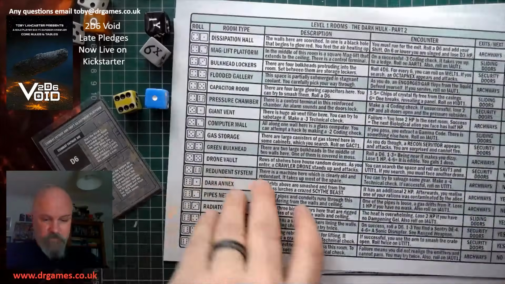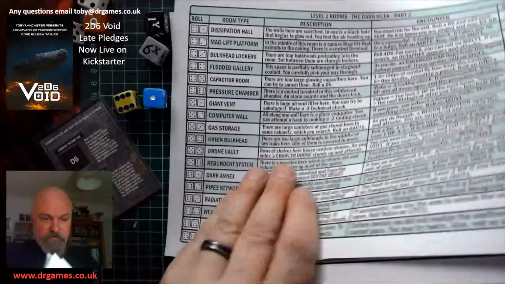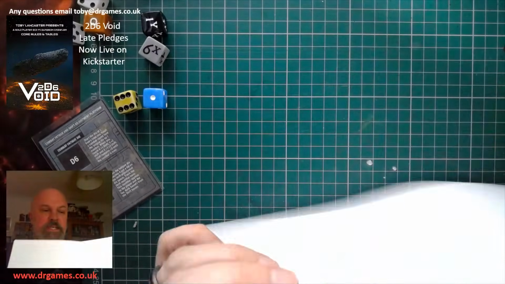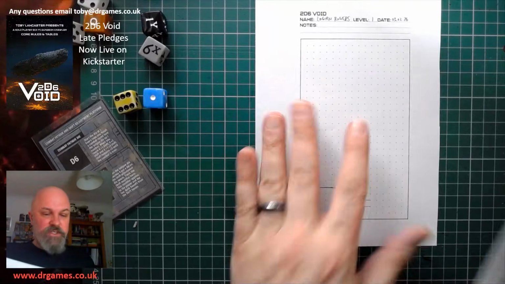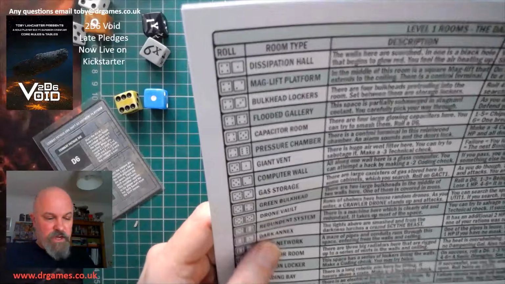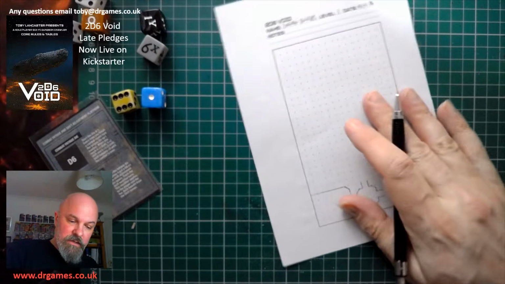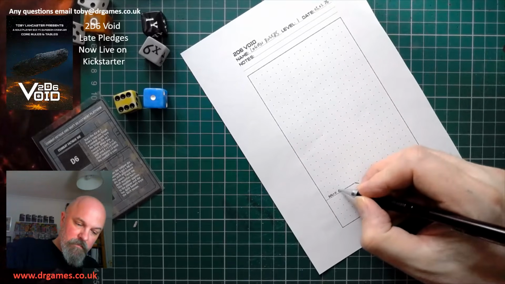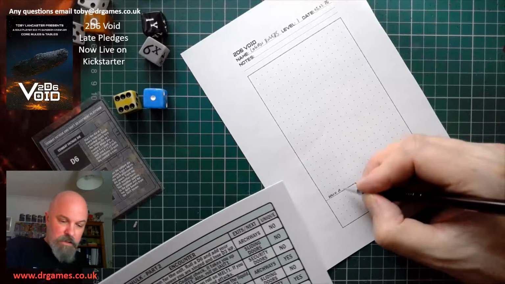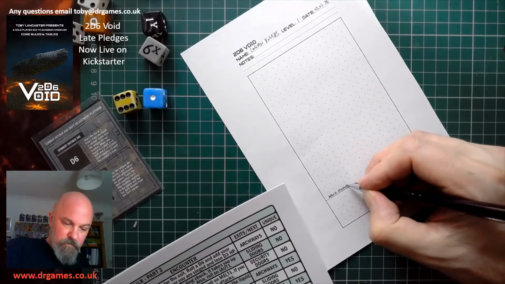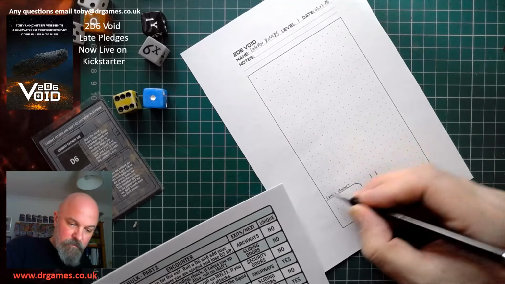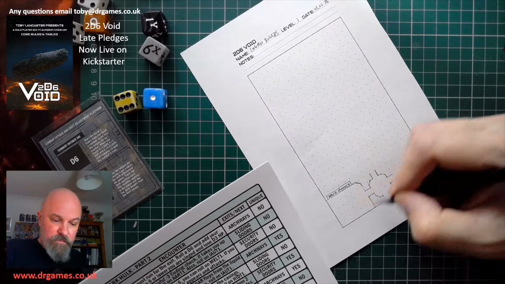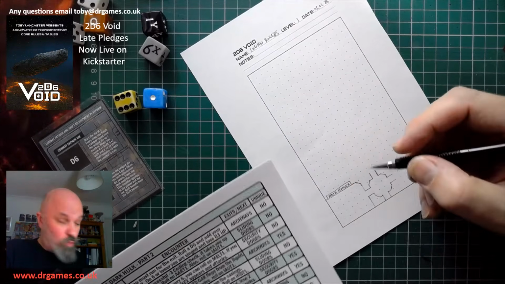Let's put this in. Let's put this on the map. This is a savage way to start. The Scythe Beast, I think, is probably the toughest. Dark Annex. Right, because of the way you had to fit it in, it was a normal size room as well.